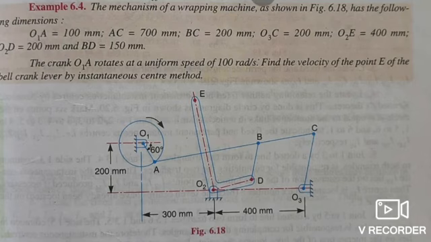The crank O1A rotates at a uniform speed of 100 radian per second. Find the velocity of the point E of the bell crank lever by the instantaneous center method.